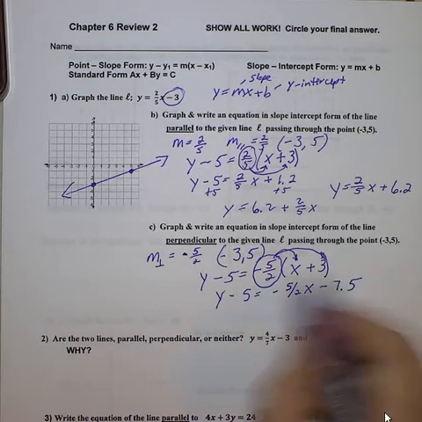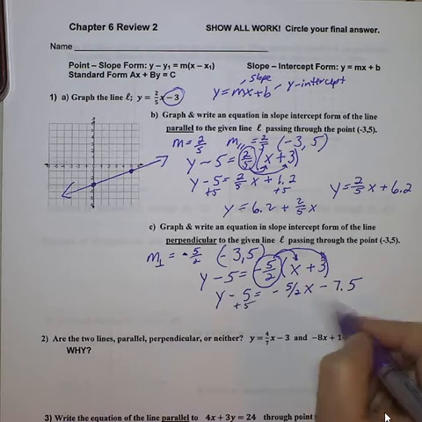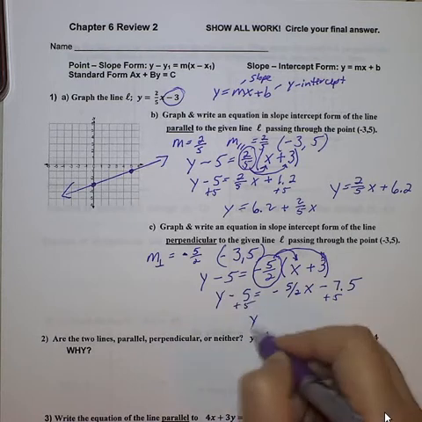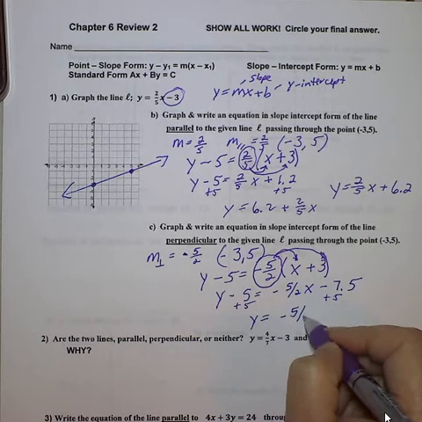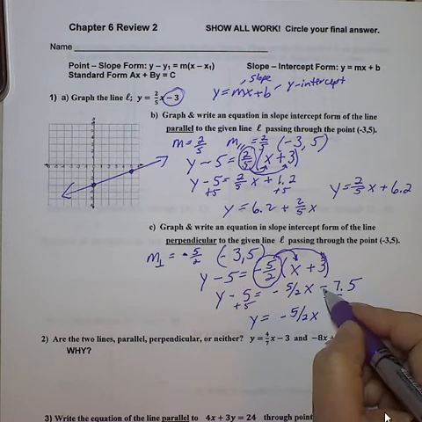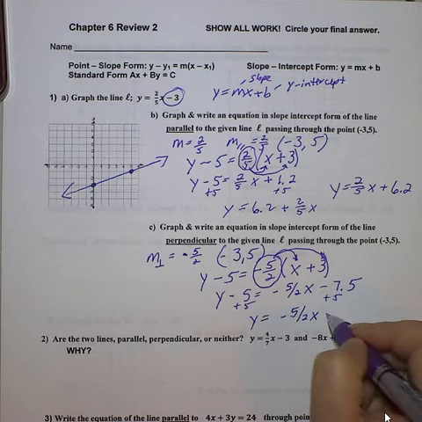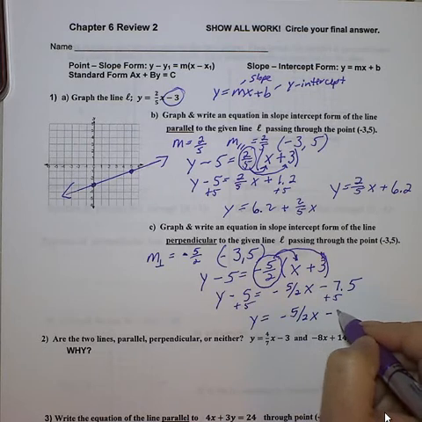Then you would add 5 to both sides. So I have y is equal to -5/2 x, and then you put this in your calculator and you get a negative 2.5.